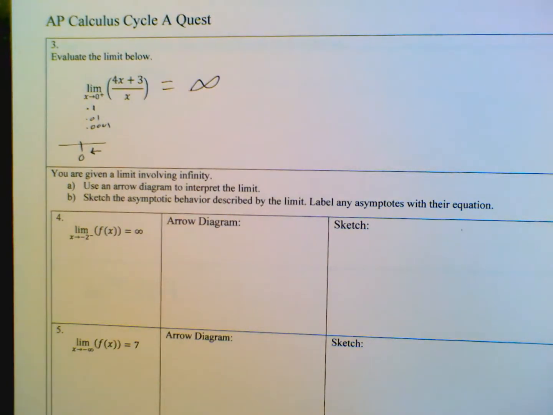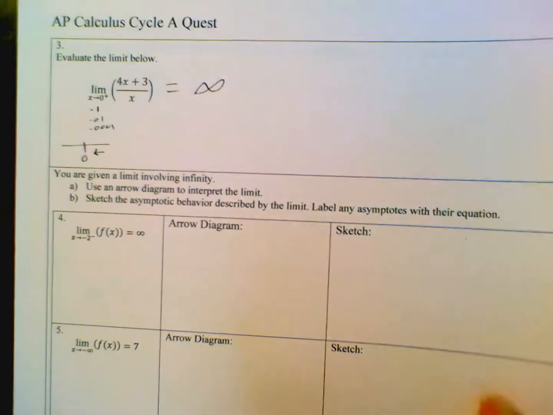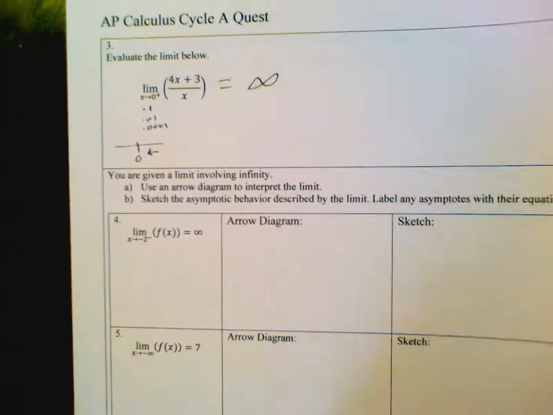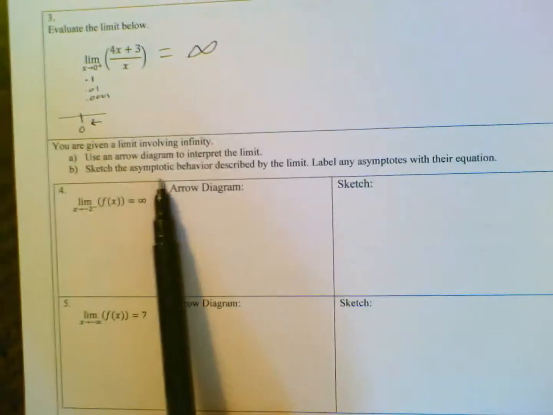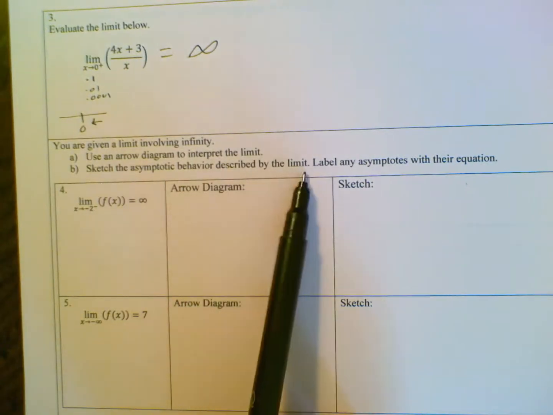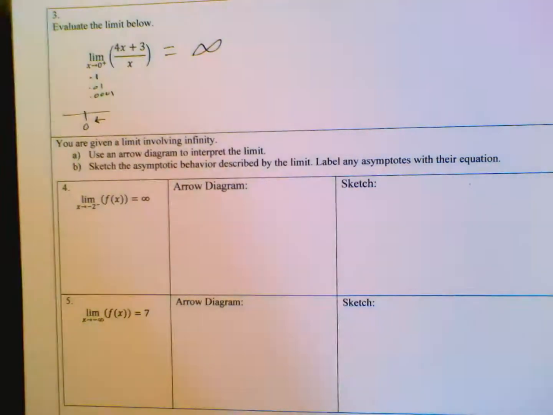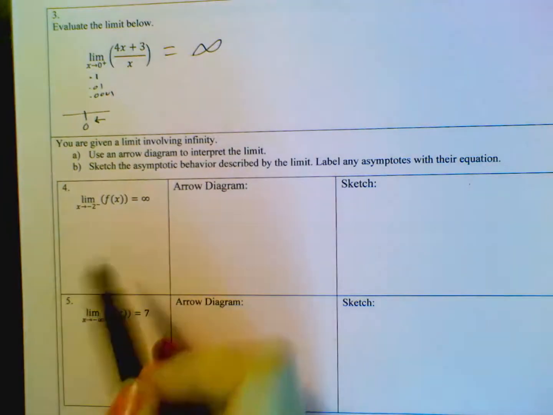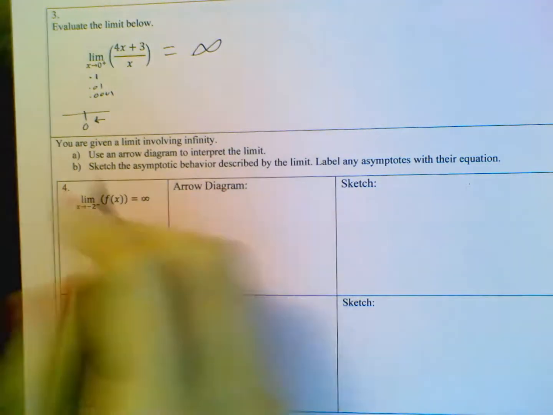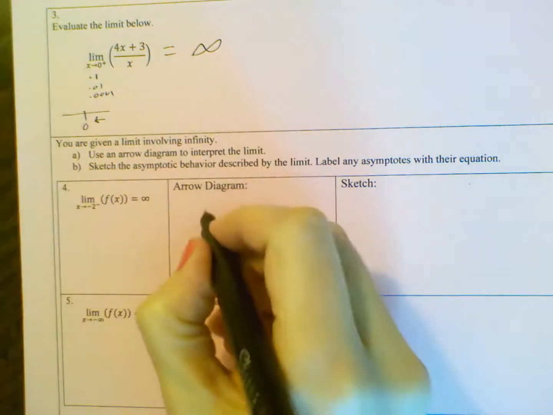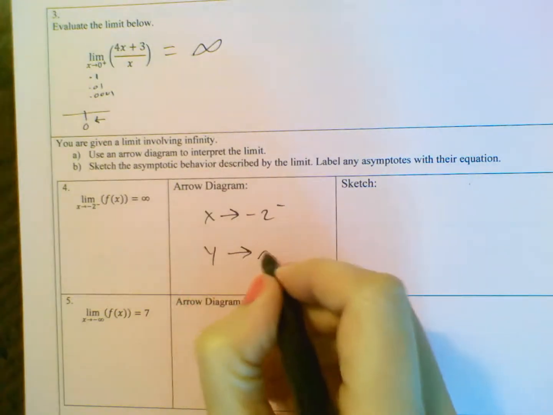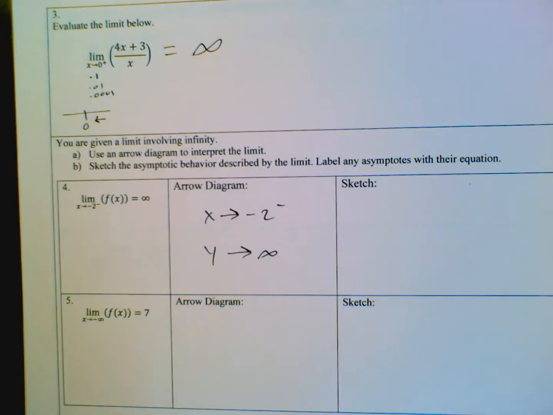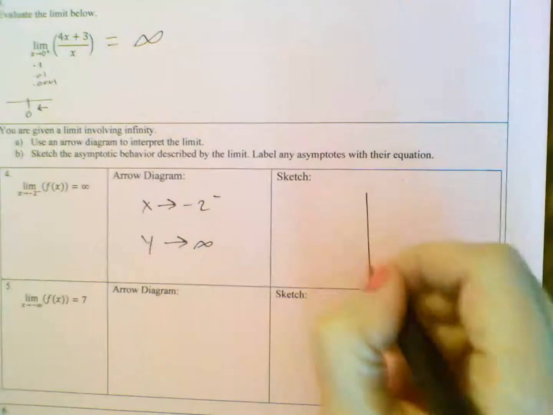And alrighty, now down here, you're given a limit involving infinity. Use an arrow diagram to interpret the limit. Sketch the asymptotic behavior described by the limit. Label any asymptotes with their equations. So as an arrow diagram, this is telling us that as x approaches -2 from the left, the y's are approaching infinity. So here's the sketch.